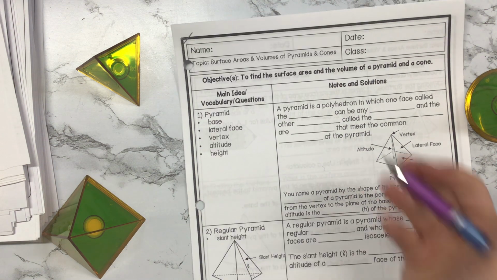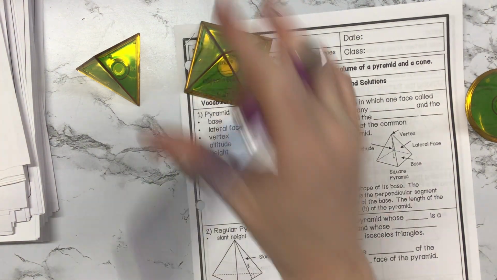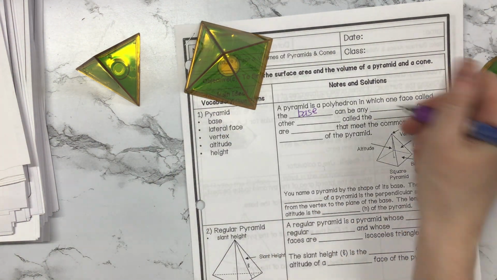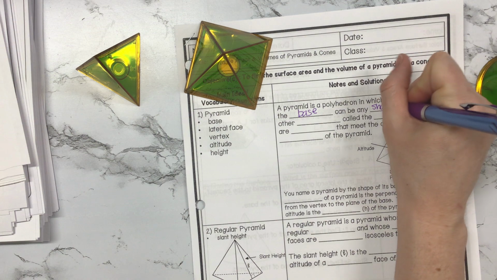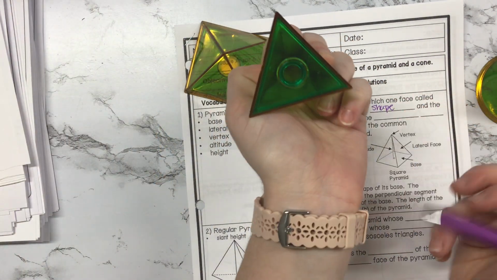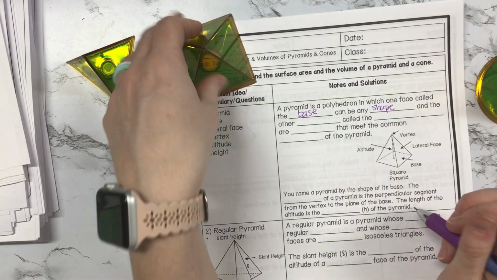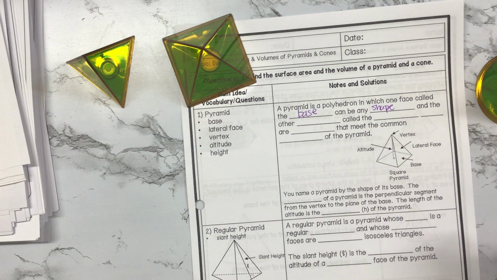So one face is called the base, right? The one that's sitting on the table is the base, and it can be any regular shape. This one has a triangular base, so this would be a triangular pyramid. This one's a square pyramid. You can have a rectangular pyramid. I don't have one of those, but you could have one.